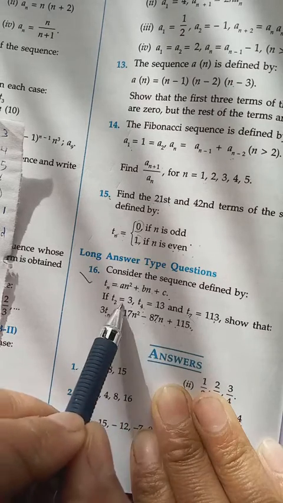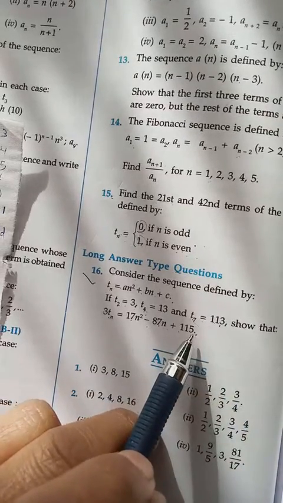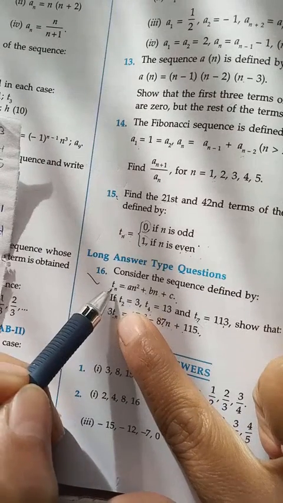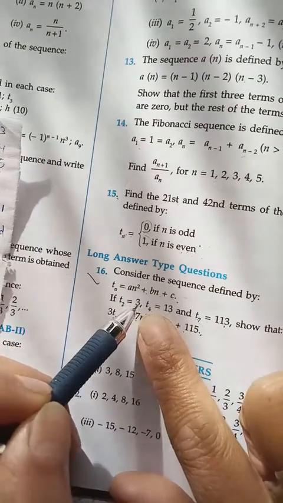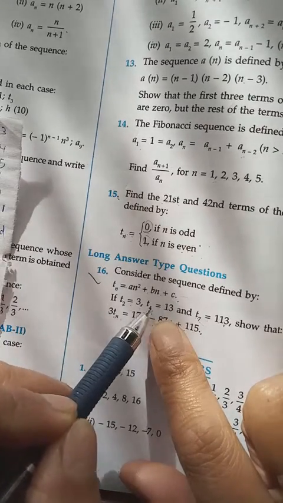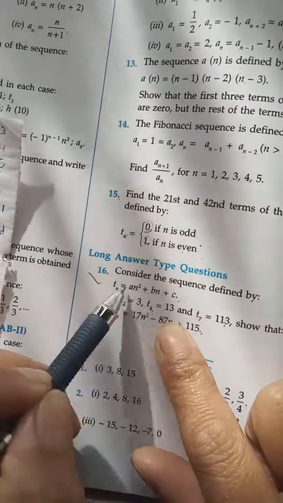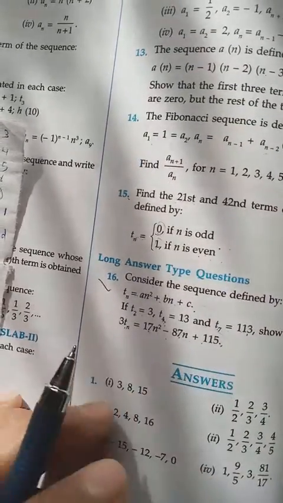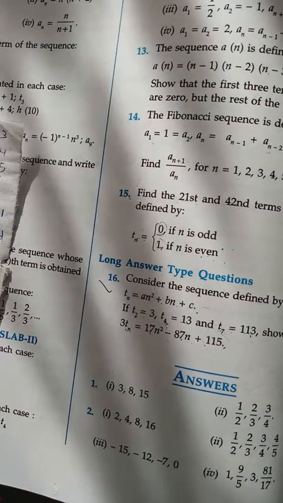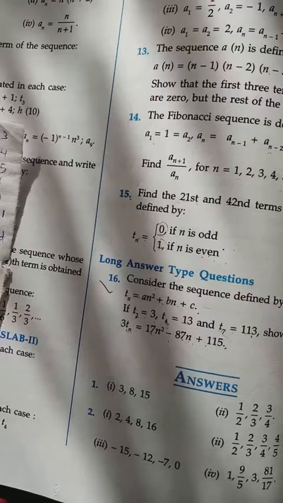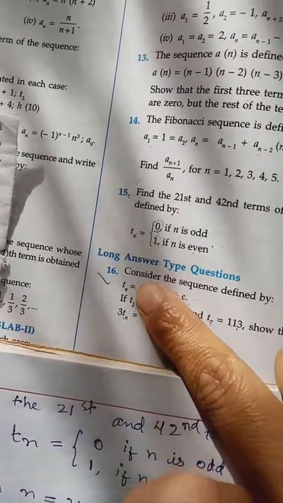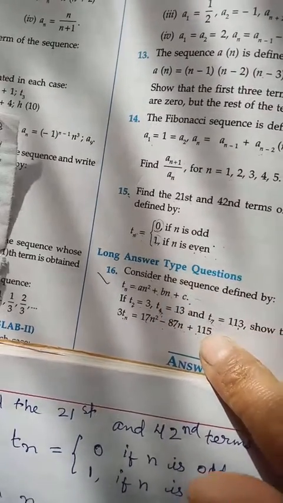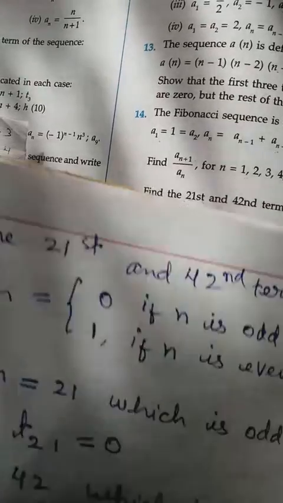Since we have 3 terms, we can get 3 equations. Then from there, we will solve them. Because we have T2, in place of n we can put 2, equal to 3, one equation. Here we have T4, so in place of n we can replace 4 to get another equation. Here we have T7, in place of n we can put 7 to get another equation. So using those equations we can add and subtract to find the value of A to be 17, B equal to minus 87, C equal to 115. So let us do it.